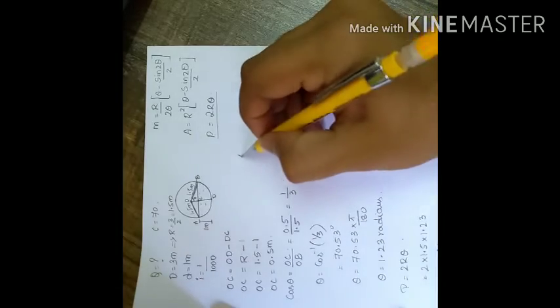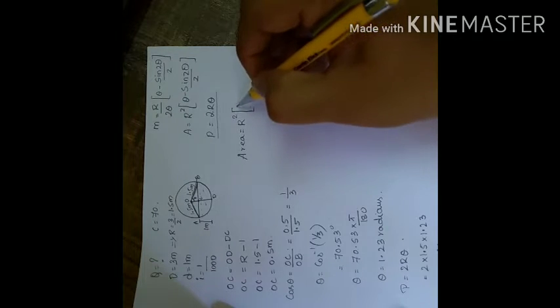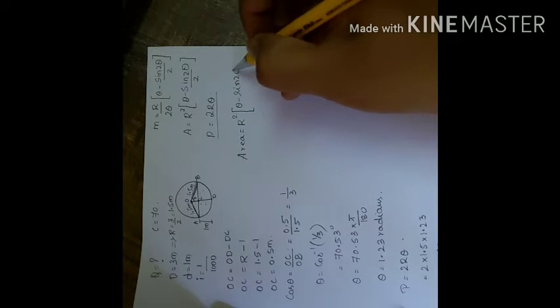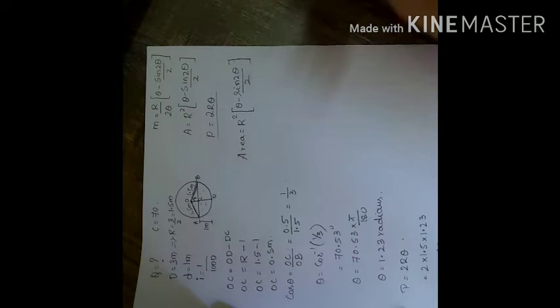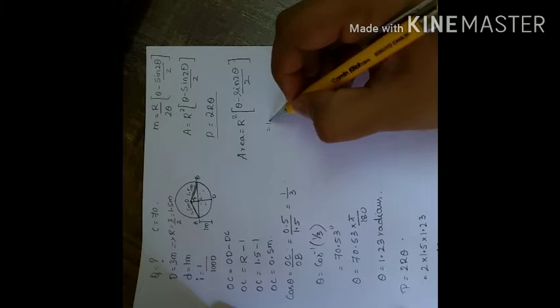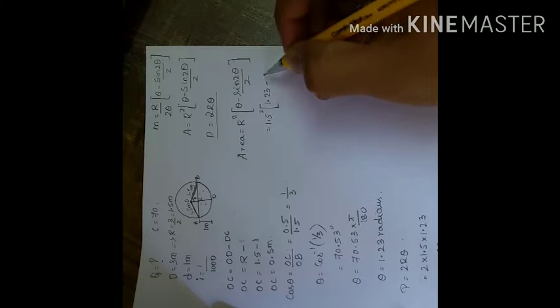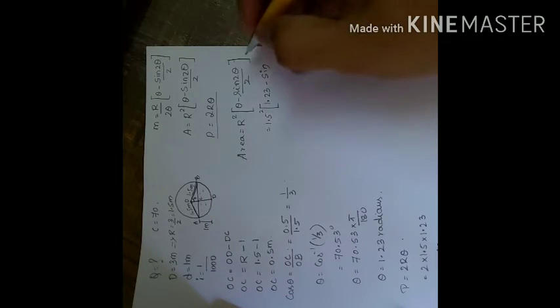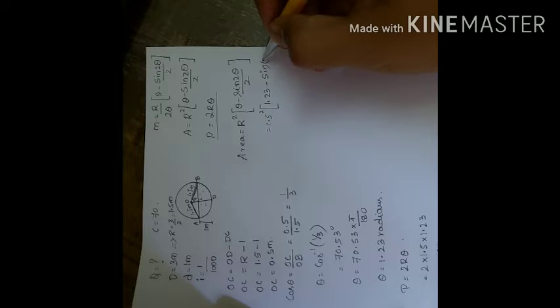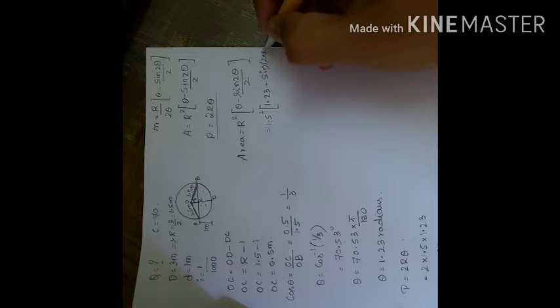Now next step, we need to calculate the area. The area formula is given here: r square into theta minus sine 2 theta by 2. So that is equal to r square, 1.5 square, into theta, 1.23, minus sine of 2 into theta, which is 70.53, divided by 2.